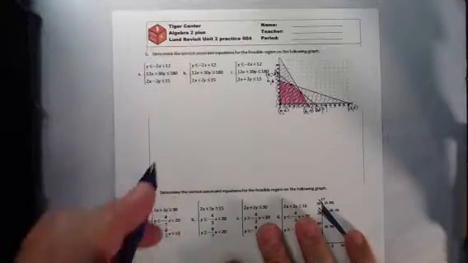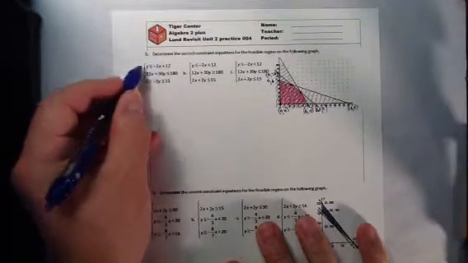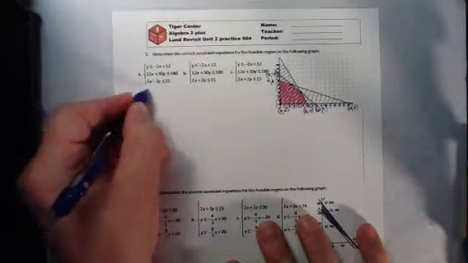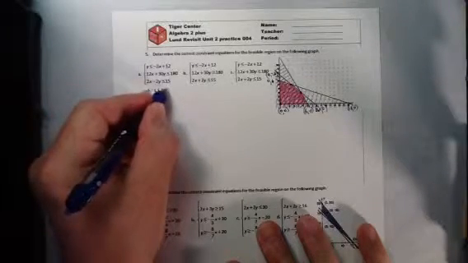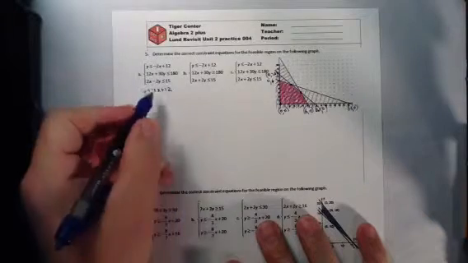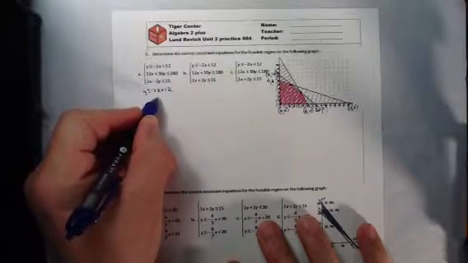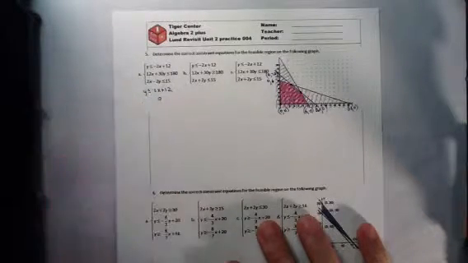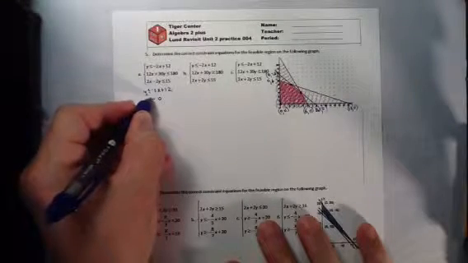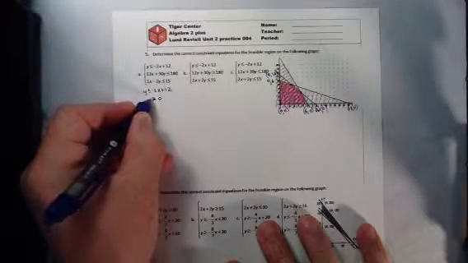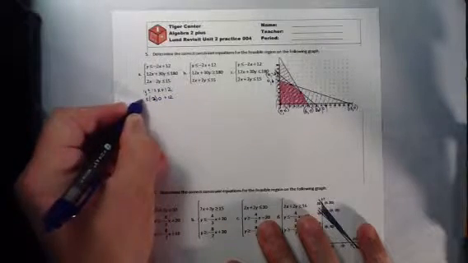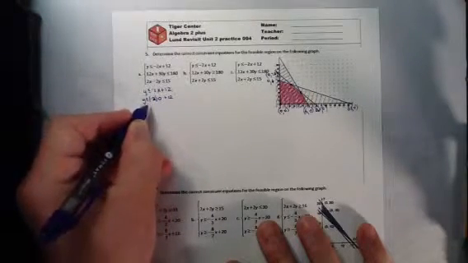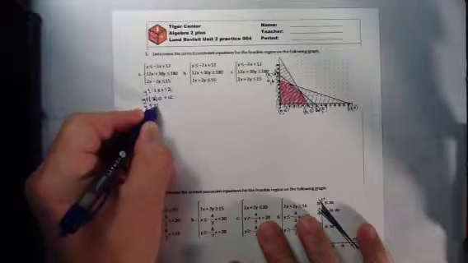Okay, let's look at A, and let's just start with the very first equation. Y less than or equal to negative 2x plus 12. Let's find the intercepts. First one, if I have 0 for x, y is going to be less than or equal to 12.